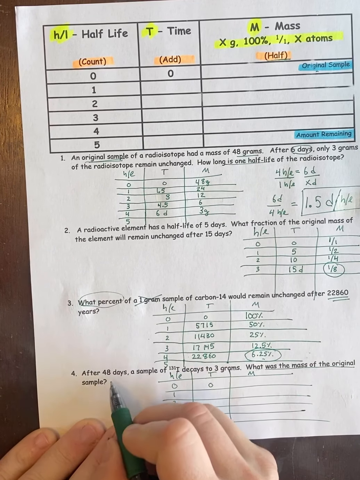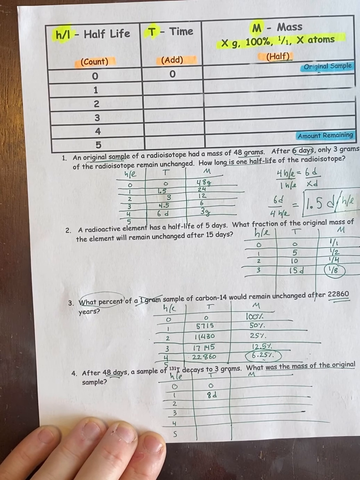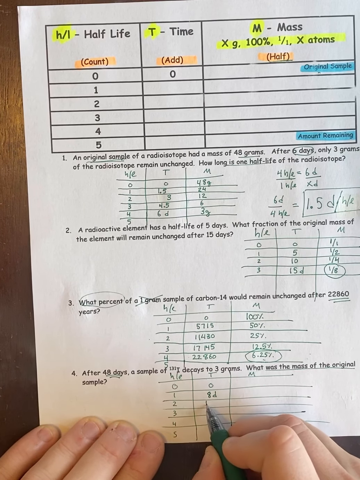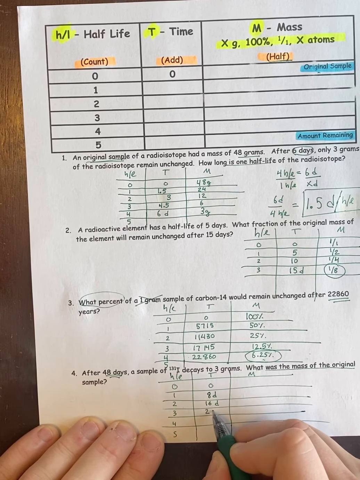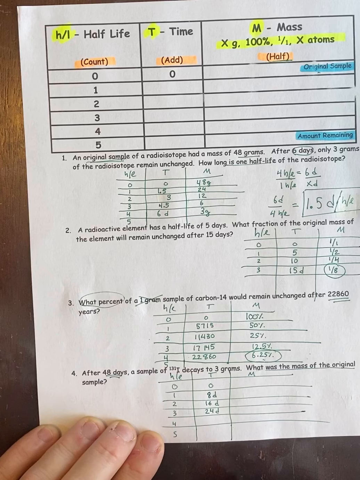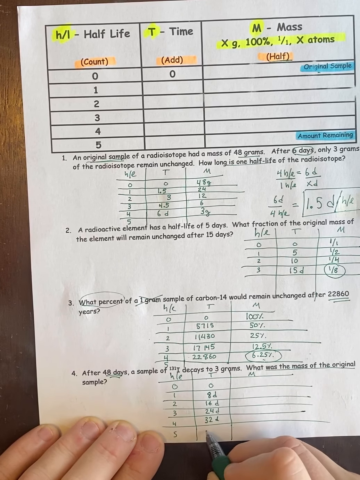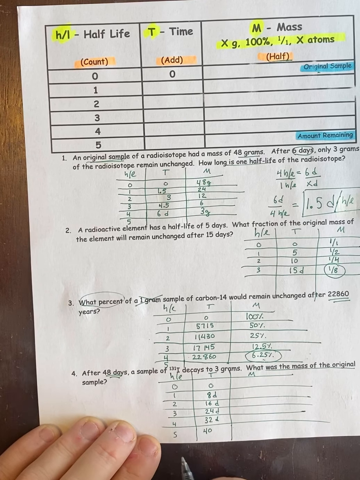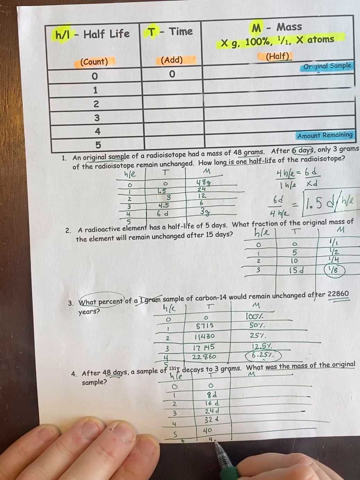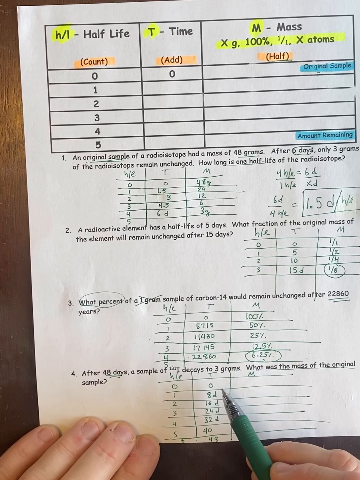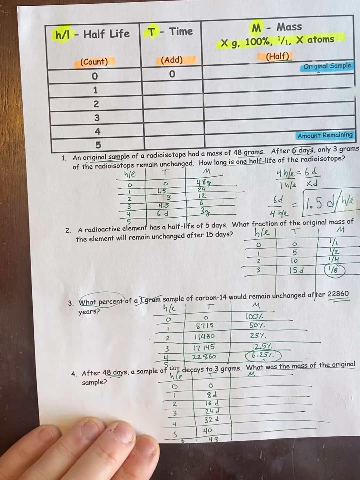So that means they told me after 48 days, well, if I want to hit 48 days, I'm just going to keep going. 16, so another half-life, another 8, 24, another 8, 32, another 8, 40, another 8, 48, right? I'm going to double check my math. 8, 8, 8, 8, 8, 8. Okay, so it takes 6 half-lives.